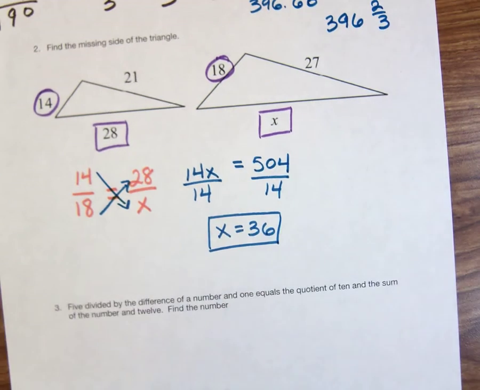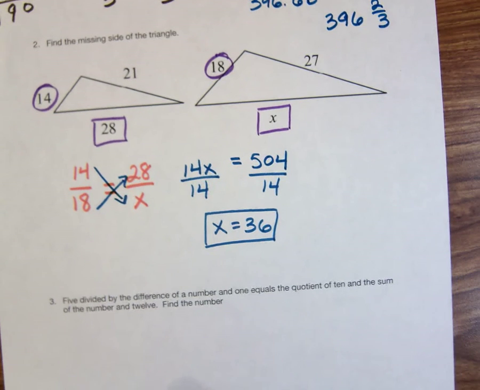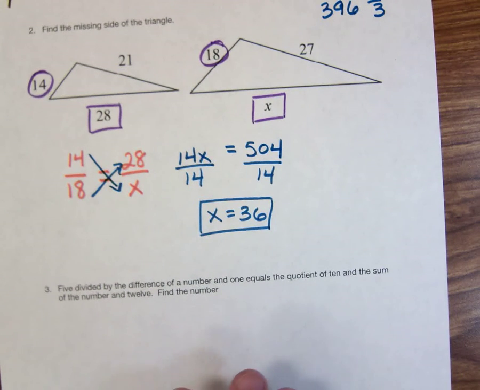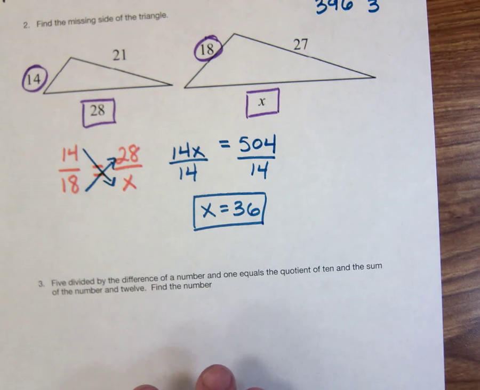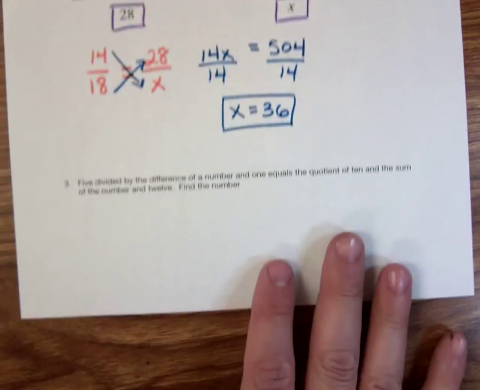36 is the missing side of that triangle. So setting up a proportion to solve for the missing side of a similar triangle. Not too bad, right? All right, let's get a little more abstract here.